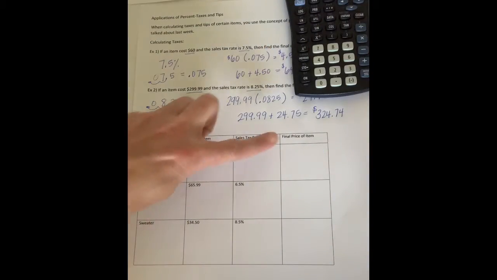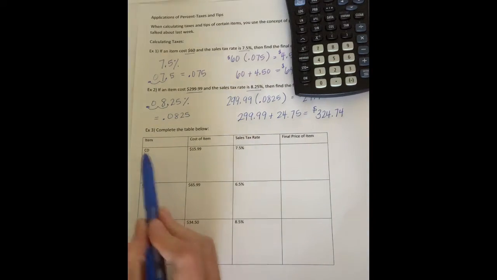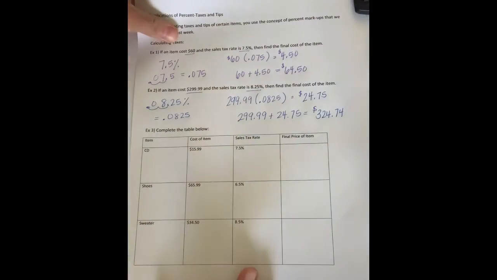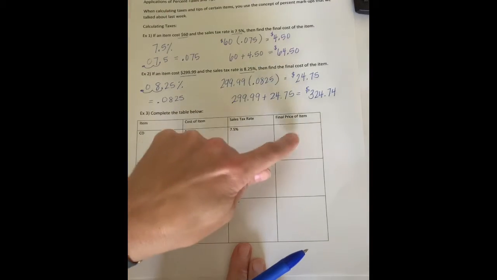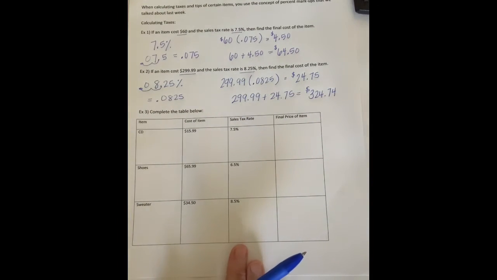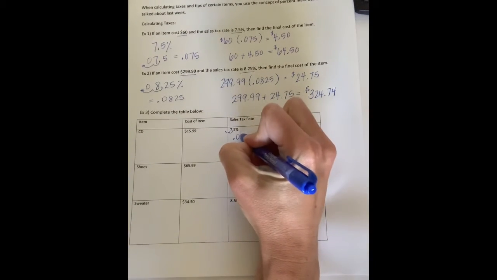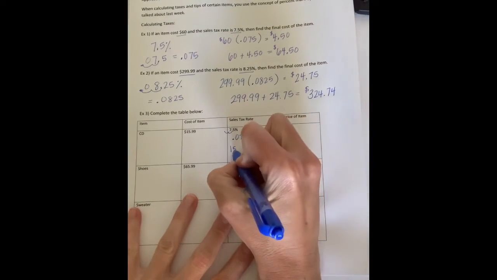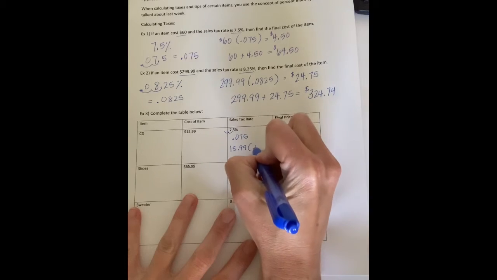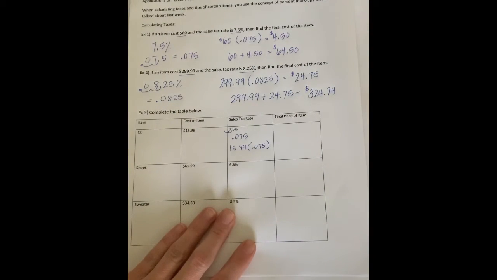So all of this is pretty much the same thing. We want to take, here's our original cost, here's our item. We want to take our sales tax and write it as a decimal, and then we'll multiply it to our original and then add it to get our final. So 7.5, just like in the beginning, we move it twice, would be 0.075. So to find this tax amount, we would take $15.99 and multiply it by 0.075. So $15.99 times 0.075.